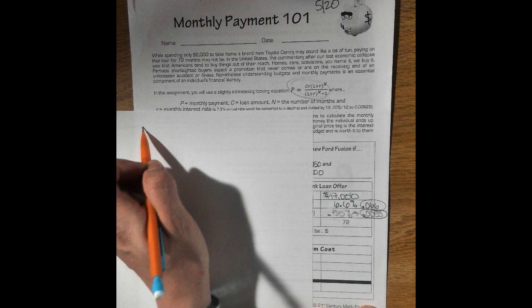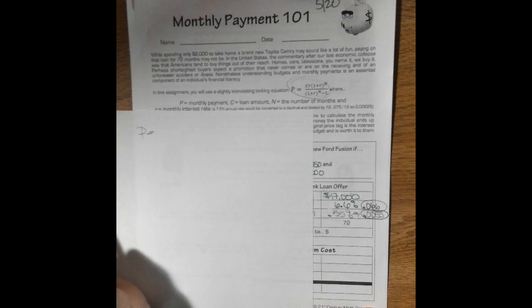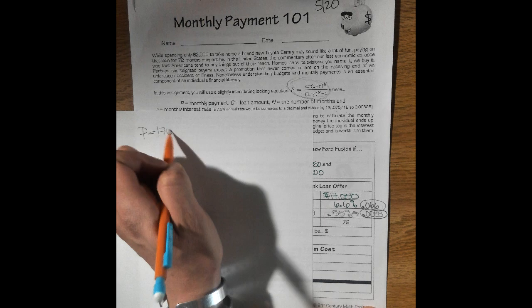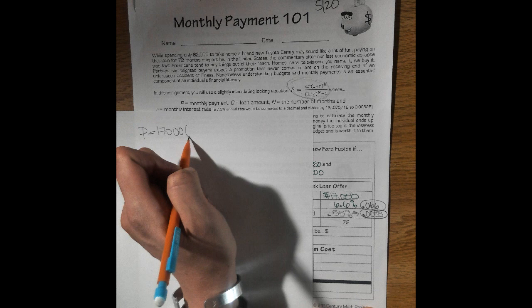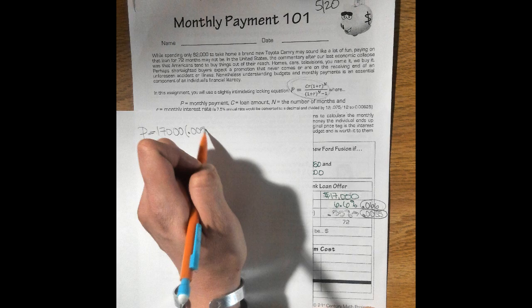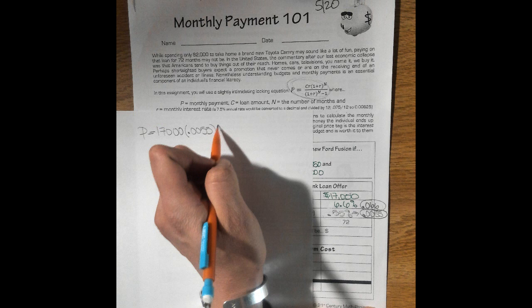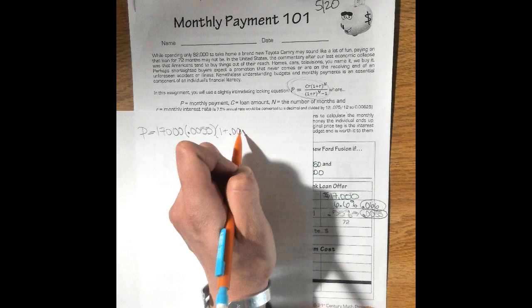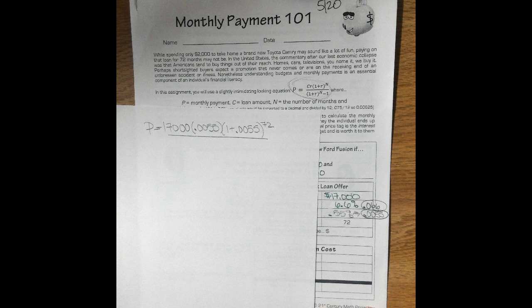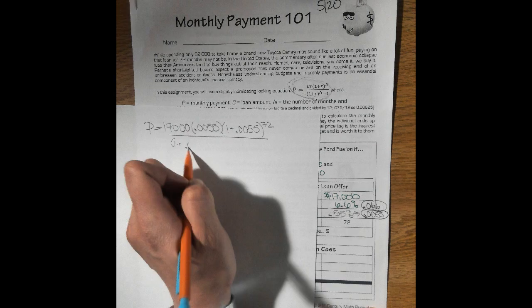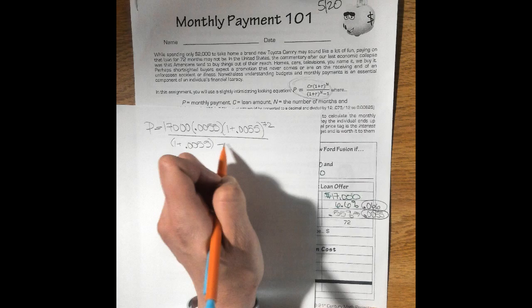So my C, which is my loan amount, is $17,000, just so you have an idea of what I'm typing in. My R, which is my monthly rate, I'm going to use the decimal equivalent, and then I'm going to do 1 plus that same decimal equivalent to the 72nd power, because it's 72 months is the length of my loan. On the bottom, I'm going to type in something very similar with 1 plus the decimal equivalent of my monthly, but I'm going to subtract 1, and I need a little 72 exponent up there.